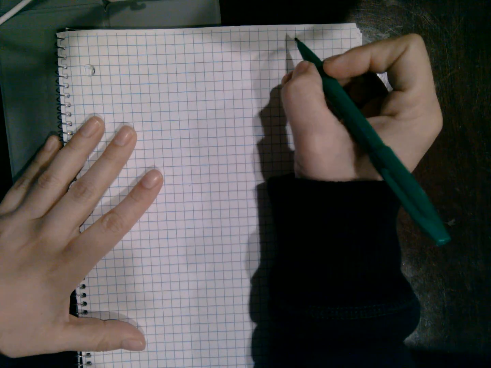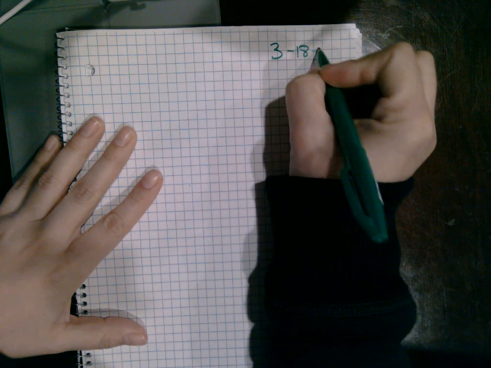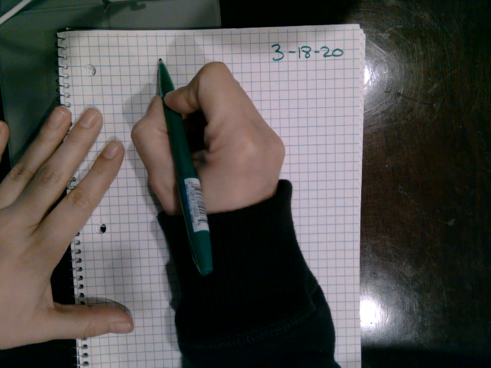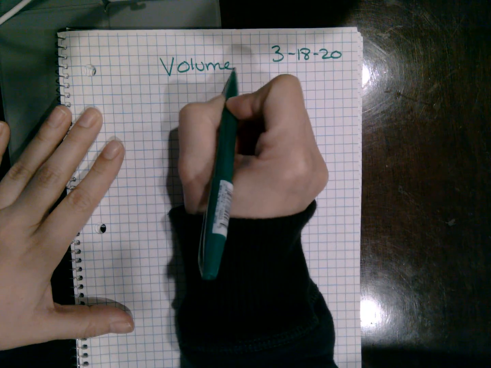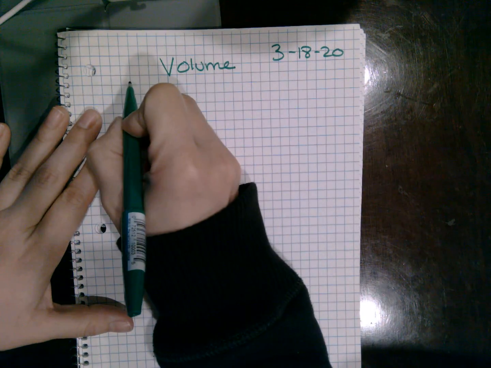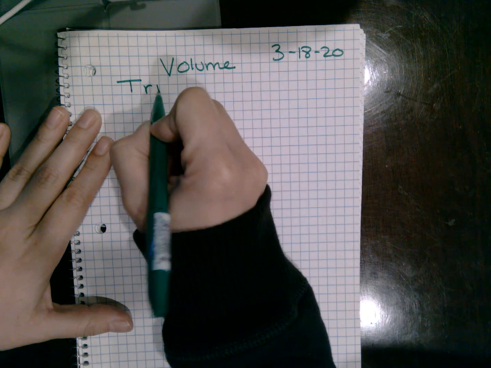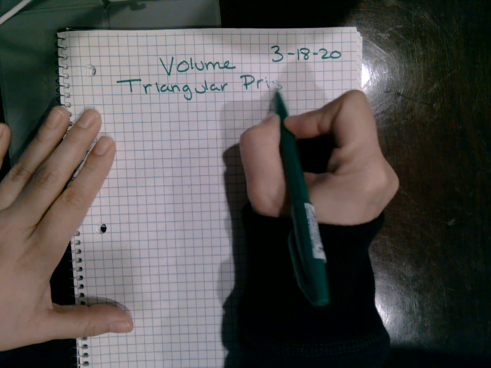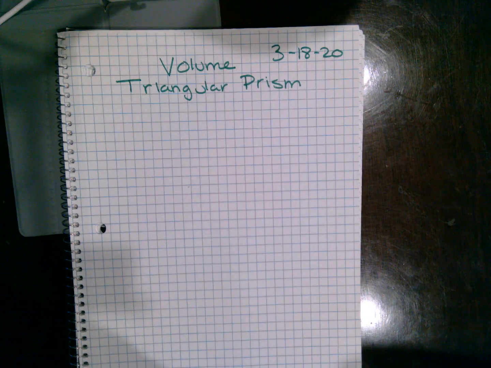So today is the 18th, 3/18/20. We're going to learn about volume again, but this time using a triangular prism. To the best of your ability, let's draw a triangular prism.